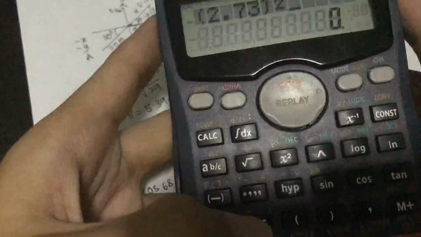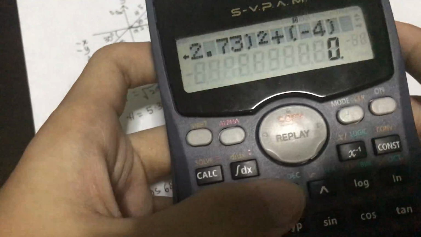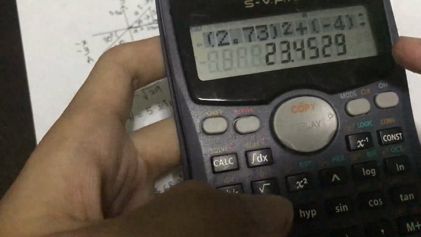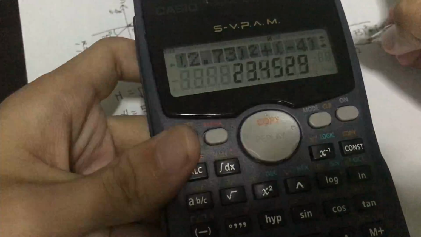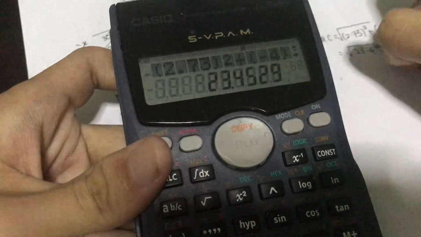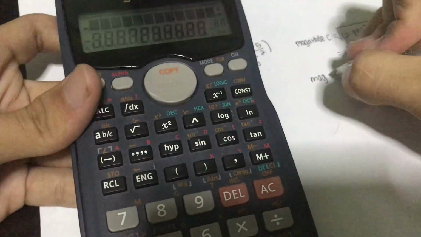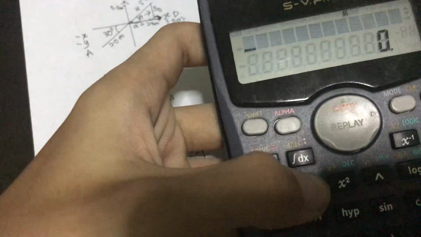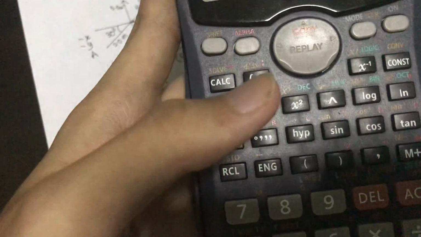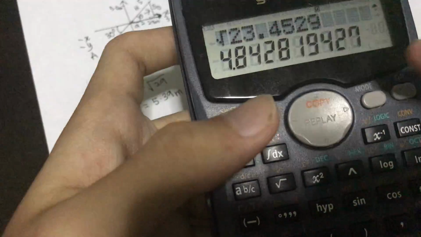2.73 squared plus negative 4 squared, and we get 23.4529, and we take the square root of 23.4529, and we will get 4.84.